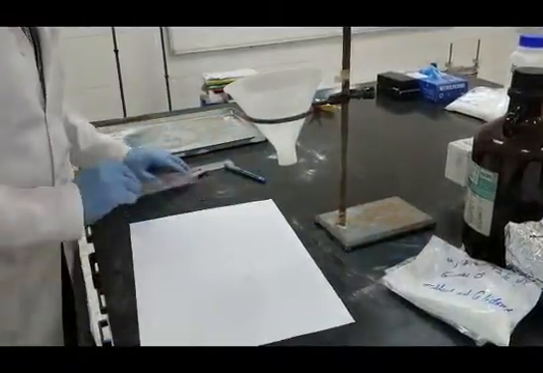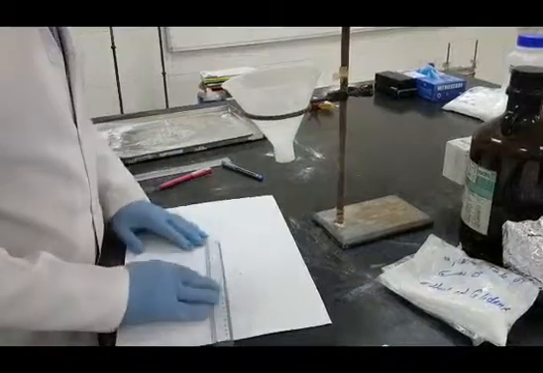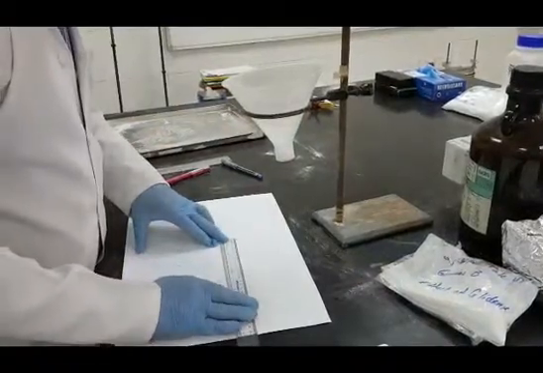Now, measure the diameters and record them.